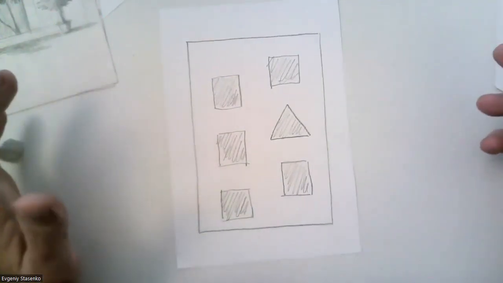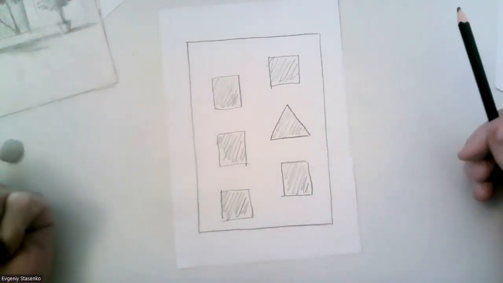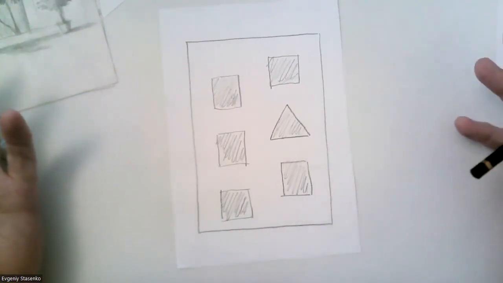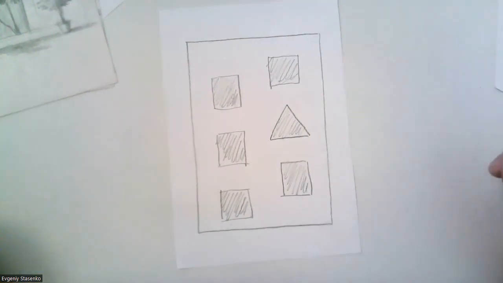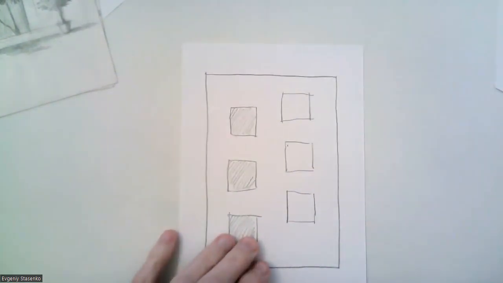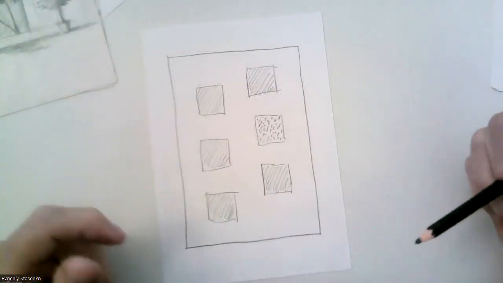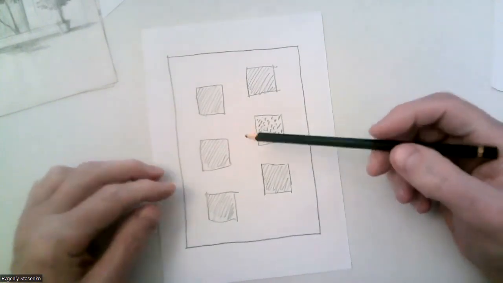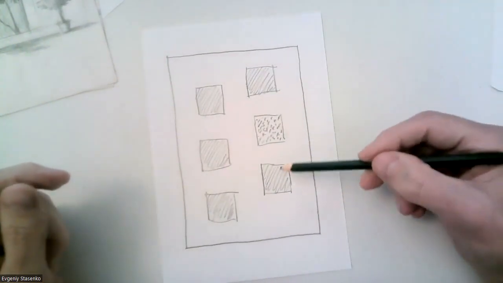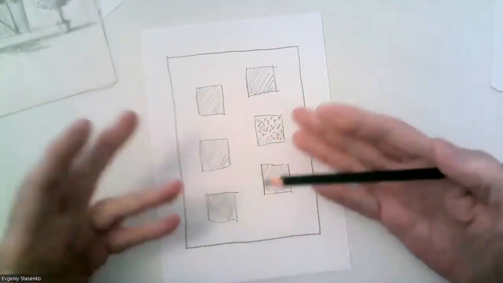Does it work? No, it doesn't work properly. And we don't have the colors in black and white sketch. So let's make difference of the texture. I'll fill up all the squares with hatching, and one of them will be dotted. The difference is about invisible.